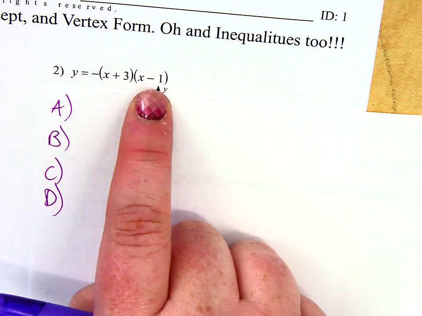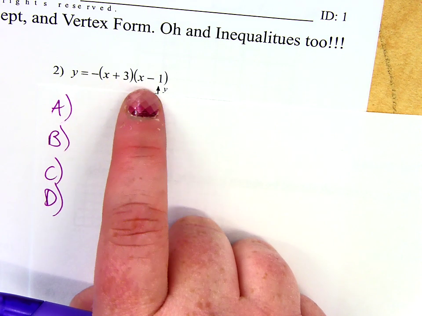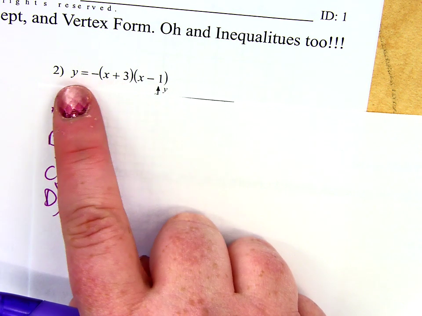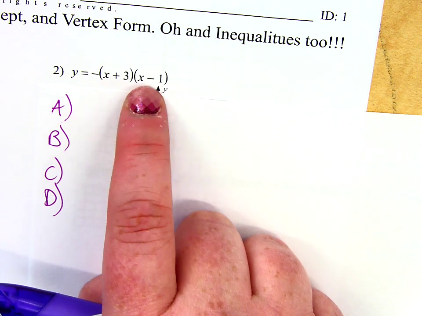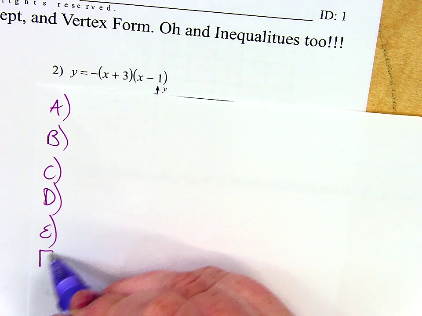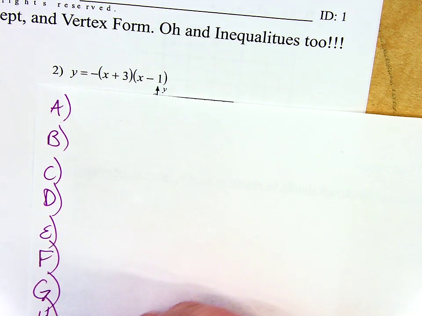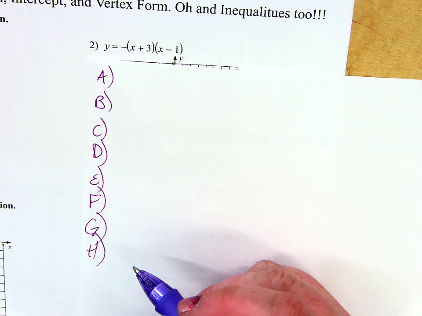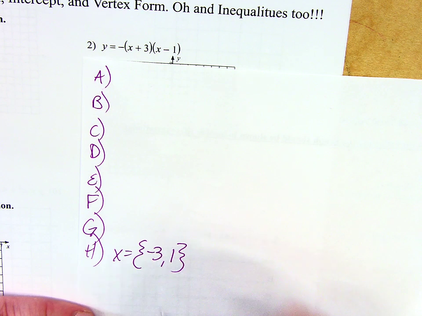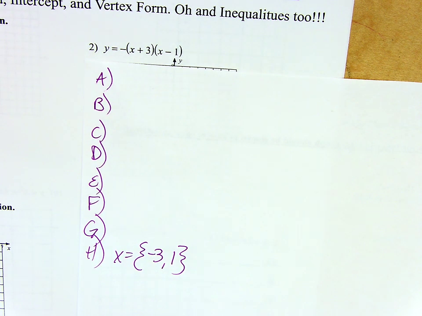Right, the x-intercepts. If you remember these two values, I want to take the opposite of each one because it's as if I'm solving this quadratic. So my two solutions would have been negative 3 and positive 1. That's where this is crossing the x-axis. So I actually get H without doing too much math. How would I write that? I'd write x equals with the funny brackets, negative 3, positive 1. Don't you dare put smooth parentheses around that, because that is an ordered pair and you don't mean that at all.